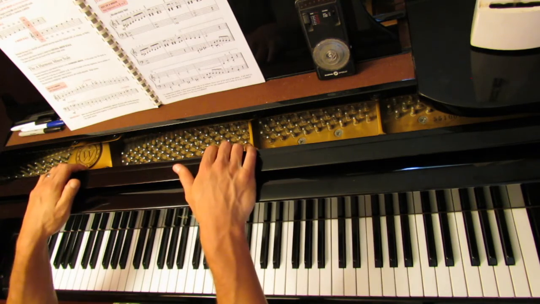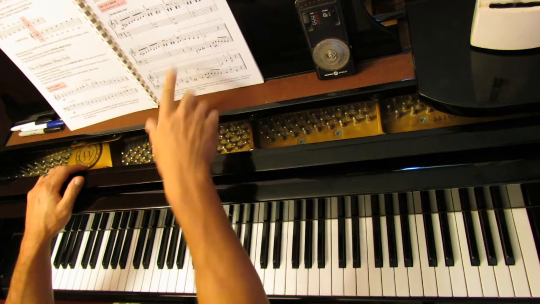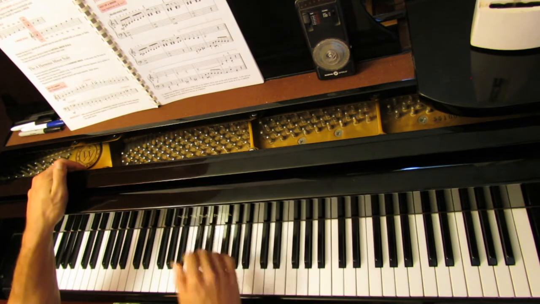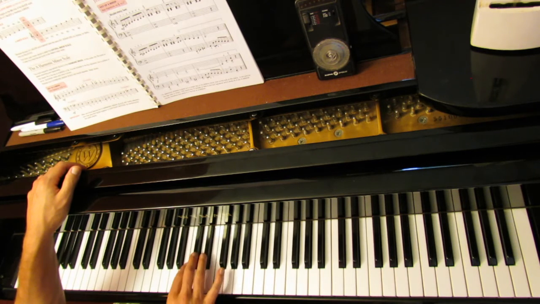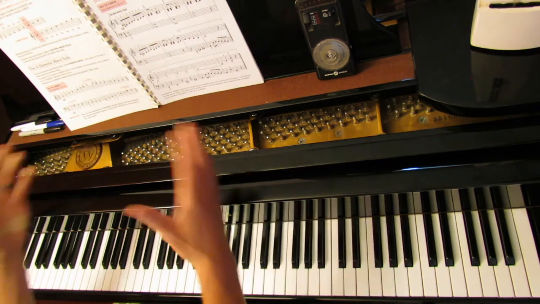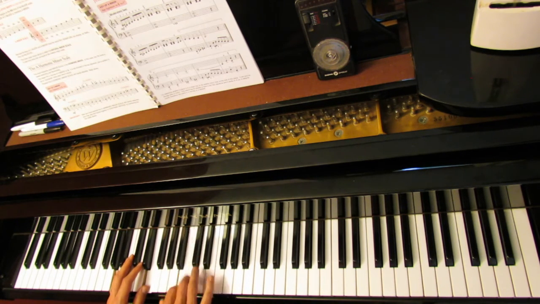So practice it, play it. There are syncopated notes in measure 2, 3, 4, 6. So take a look at that. It's 1 and 2 and 3 and 4 and 1 and 2 and 3 and 4 and 1 and 2 and 3 and 4 and 1. All right. 1, 2, 3 and.